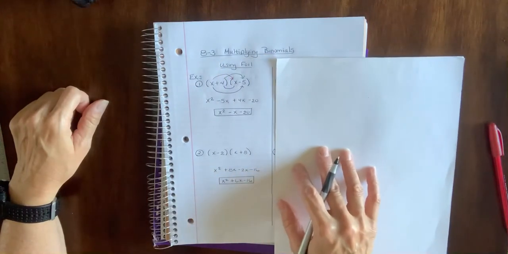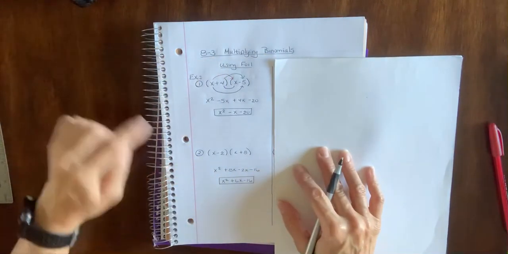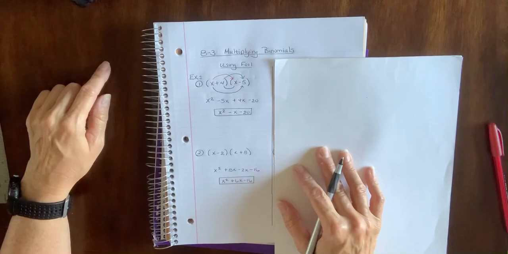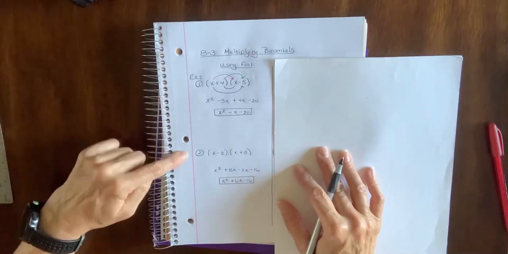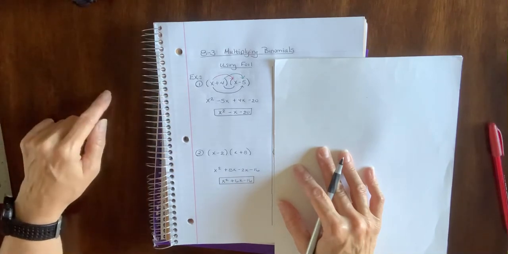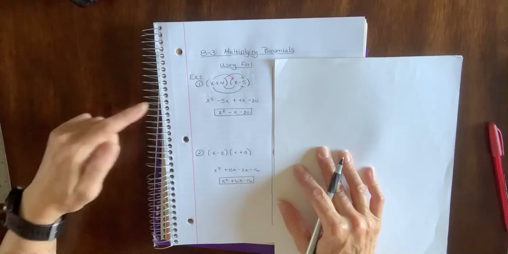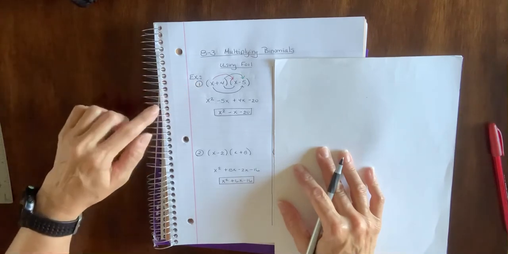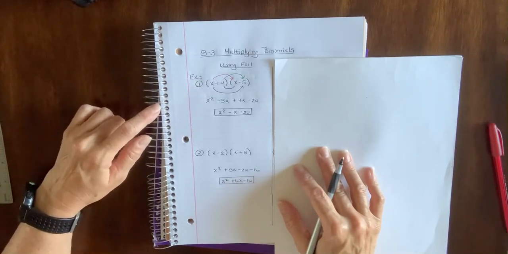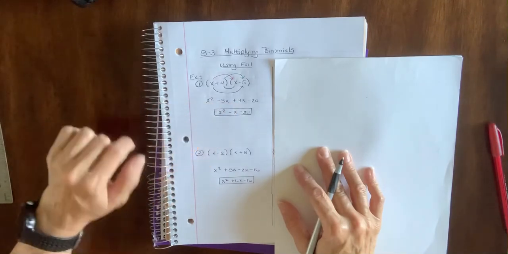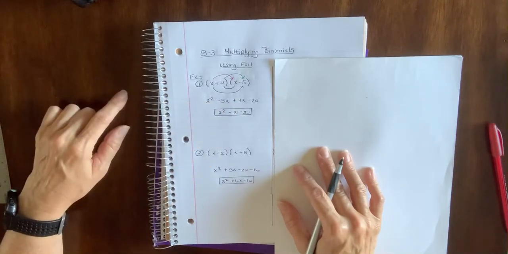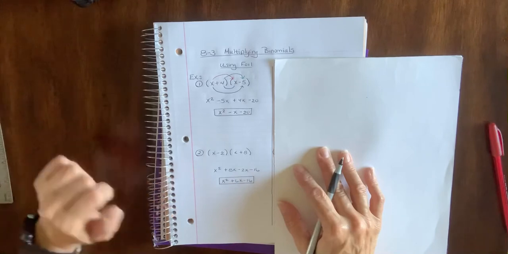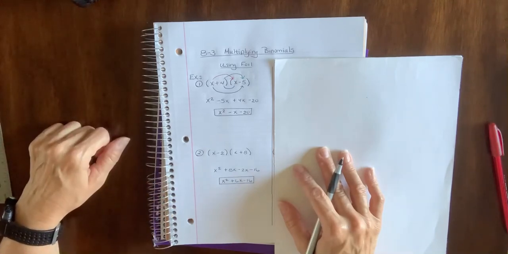So on the left side of the paper, you can see I'm going to solve using FOIL. We've already done these two problems in a previous lesson, so they should look familiar to you. X plus 4 times x minus 5. When you combine the two middle terms, you get x squared minus x minus 20. And this was the second problem that I did previously on some notes.